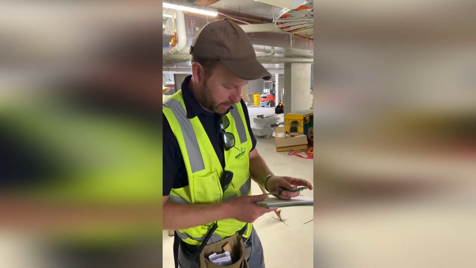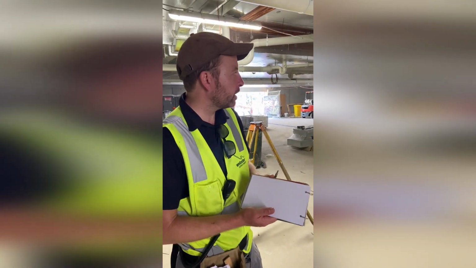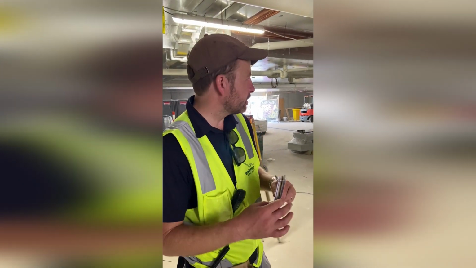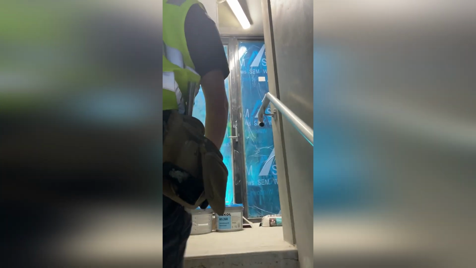So you got everything you needed? Yep, so got everything we needed, measured all the columns, the walls. Yep, pretty happy with how it went. Yeah, we're going to go upstairs now, and we'll start measuring up the apartments.